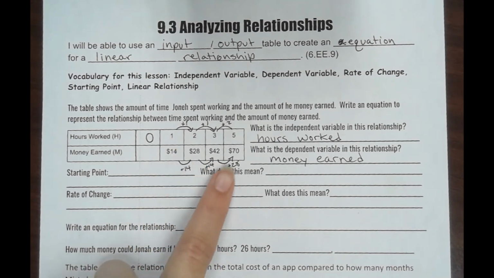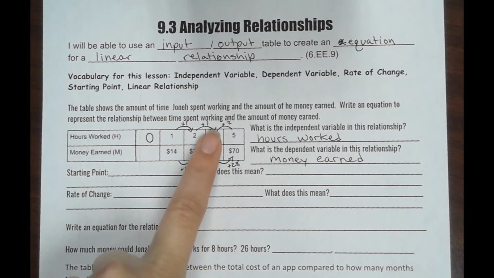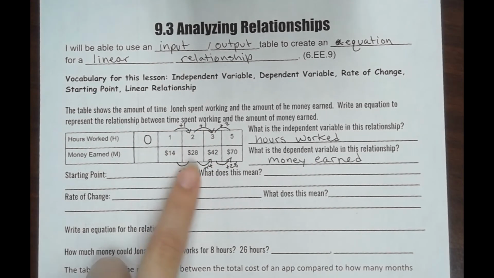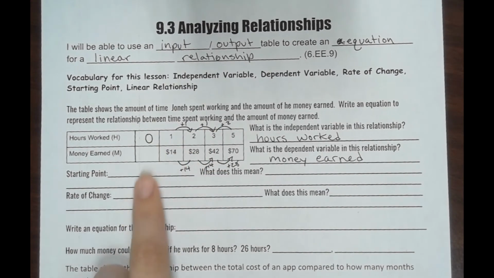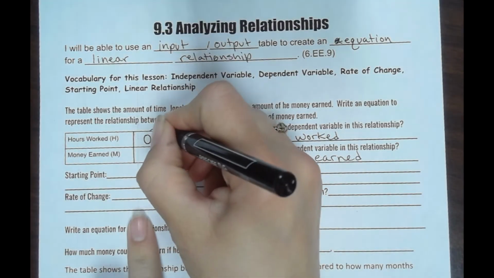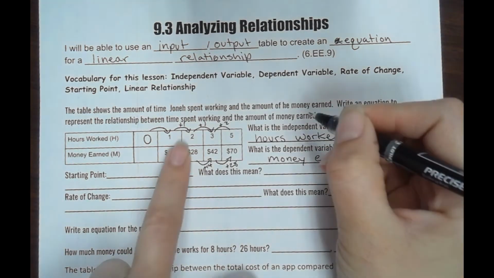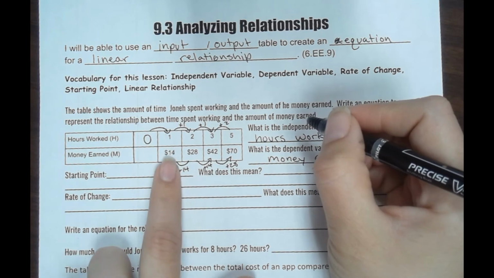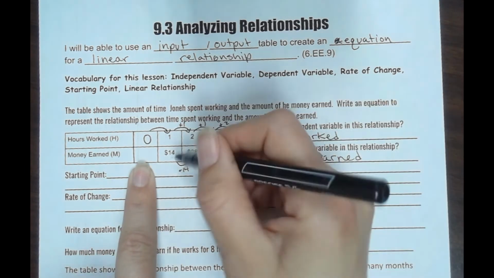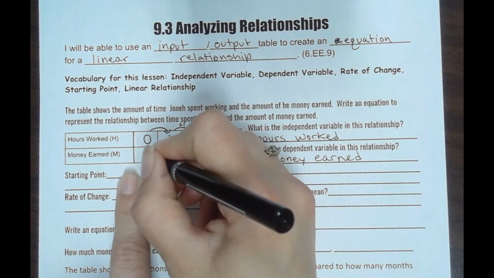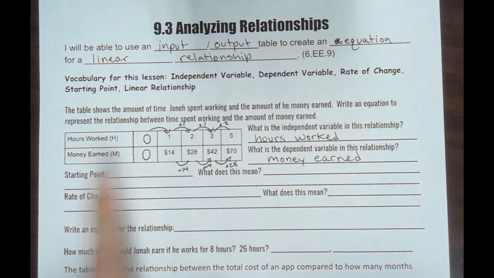So what if I went backwards? Back 1 would be minus 14. So 0 is just back 1 from 1. So if I'm going back 1, that means I've got to go back 14 here. If I go back 14 from 14, that would be 0. Which in this case makes sense. If you haven't worked any hours, you probably aren't earning any money if it's an hourly job.